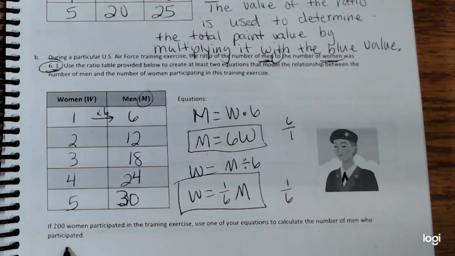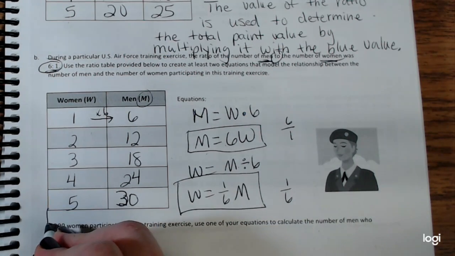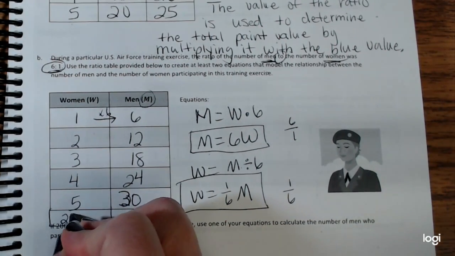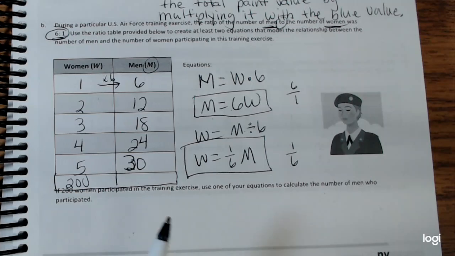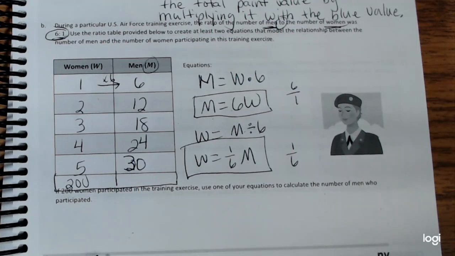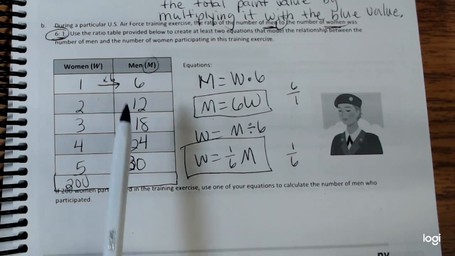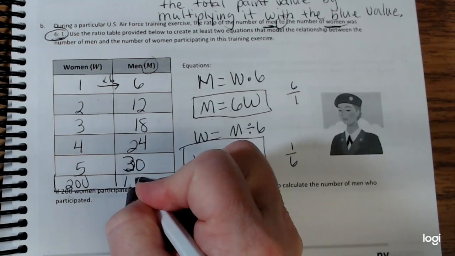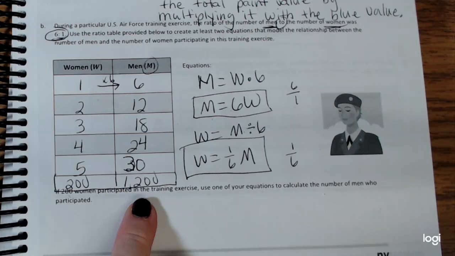Well, it says here, if 200 women participated in the training exercise, use one of your equations to calculate the number of men who participated, which means if I took this and extended it and put the number 200 in here, how would you find this answer? Well, some of you already know you're going to take it times 6. Well, if you took 200 times 6, what would you get? You're correct. You would get 1,200.